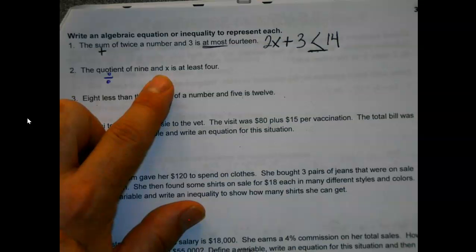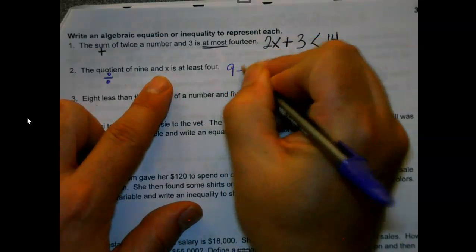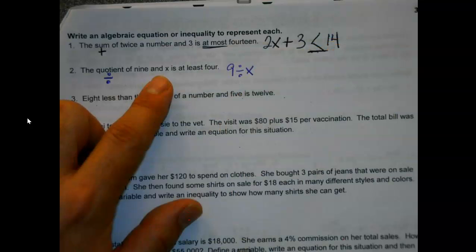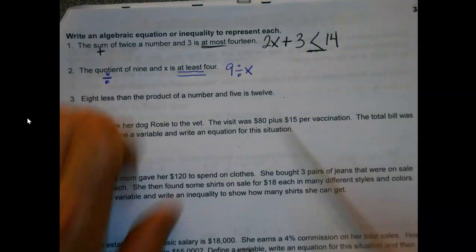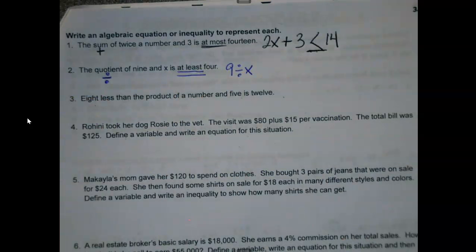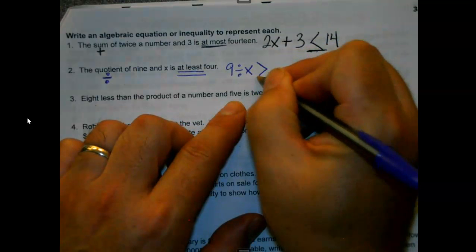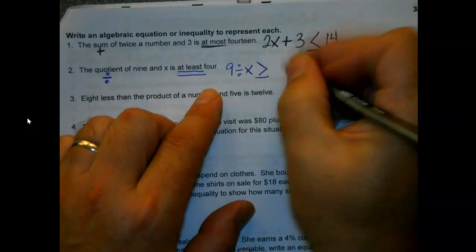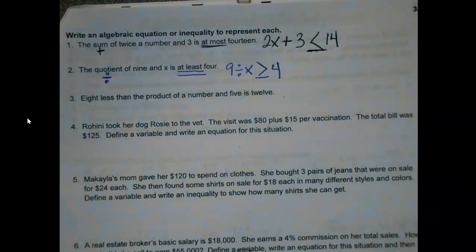Okay, you have choices here. It is perfectly fine if you wrote 9 divided by x because that's what a quotient is, okay? Is at least, at a minimum, greater than or equal to 4.